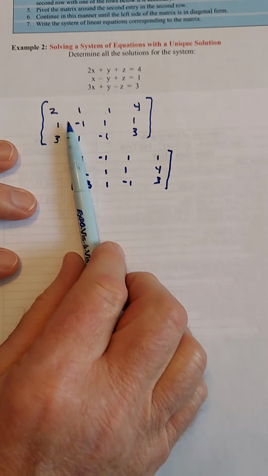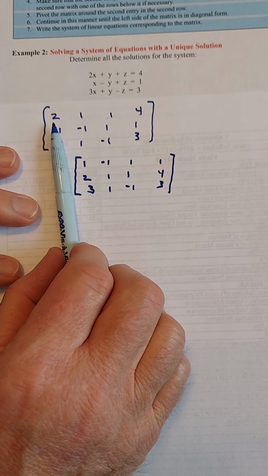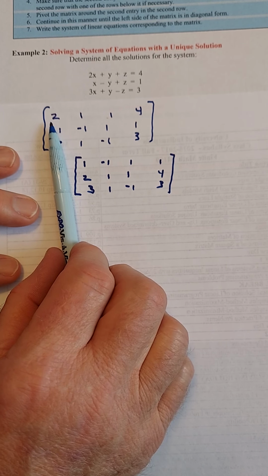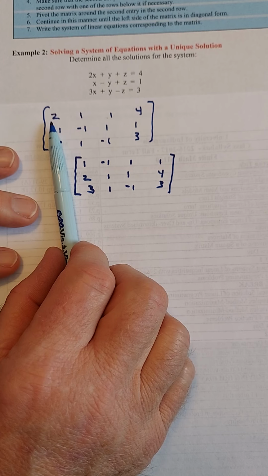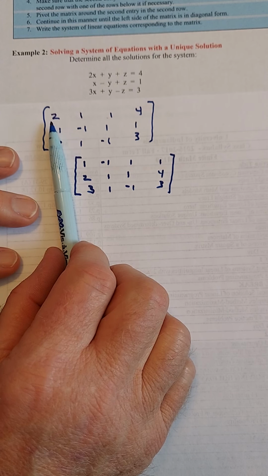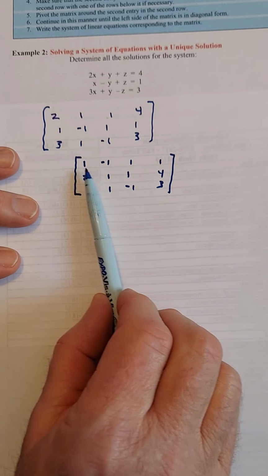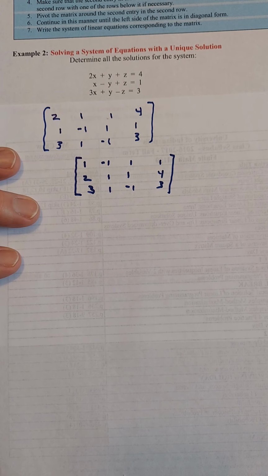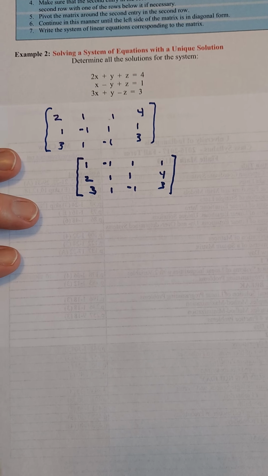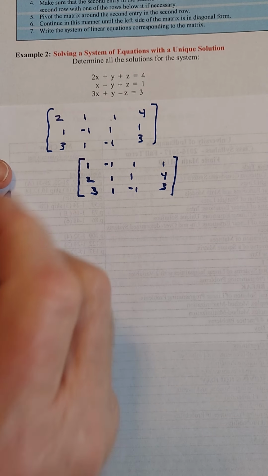Now somebody's going to say, well, Mr. Chu, you said that to get a 1, we multiply by the reciprocal. That's true. And I could have multiplied through by a half, but if I would have done that, I would have got halves in here. In other words, I would have had fractions, and that makes your work a little bit tougher. So I bypassed a way of coming up with fractions.